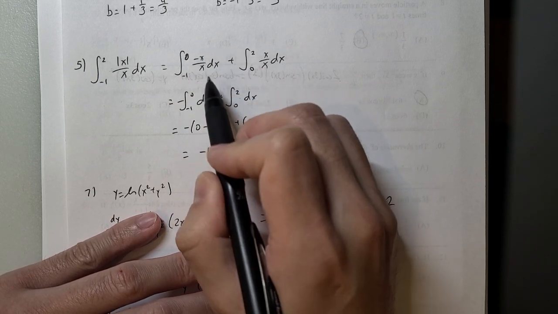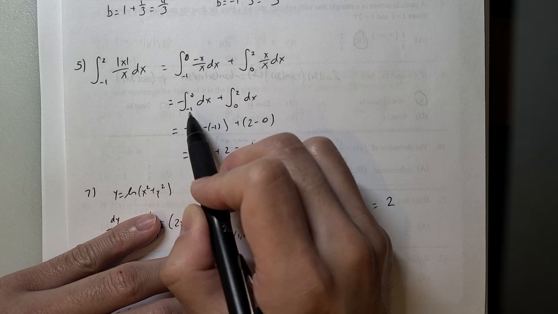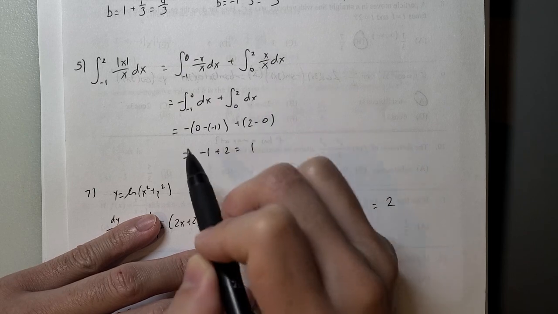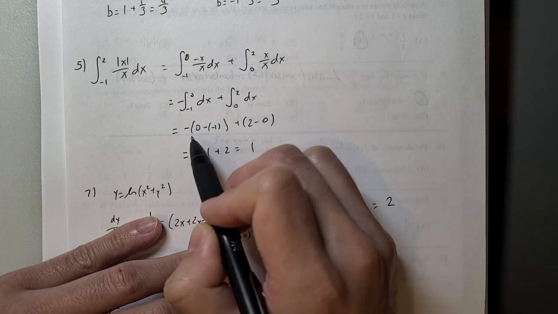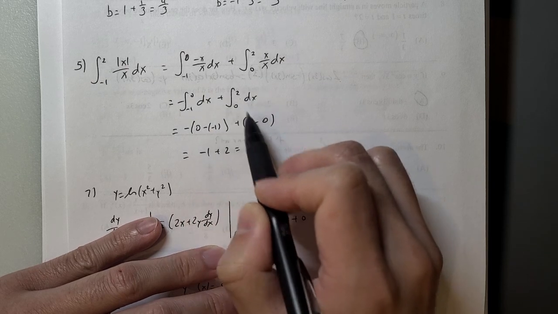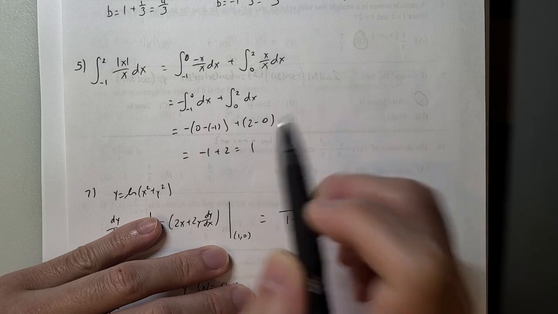Okay, and then we can simplify. These would cancel, so we get negative integral from -1 to 0 of dx. These again would cancel, plus integral from 0 to 2 of dx. So just do fundamental linear calculus, that's -(0 - (-1)). Difference in the limits, also difference in the limits here. We get -1 + 2, which is equal to 1.